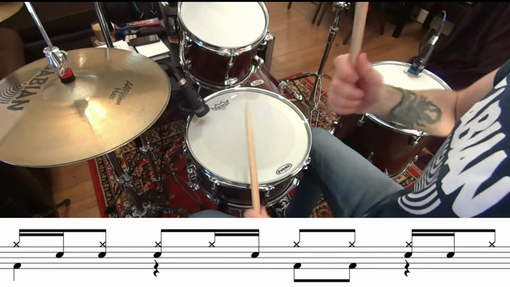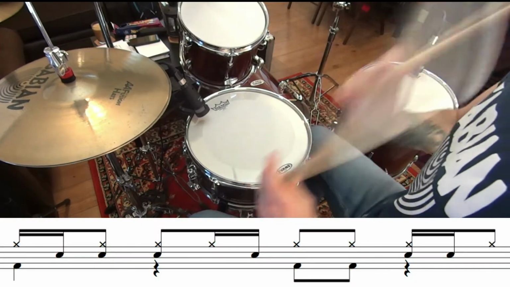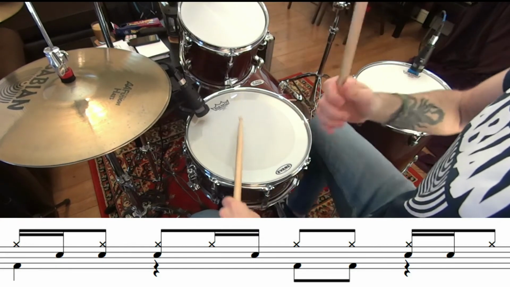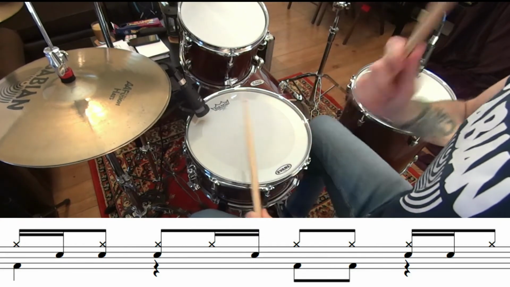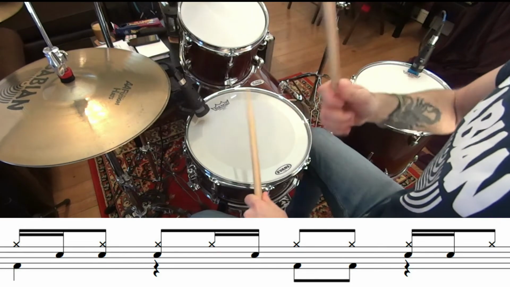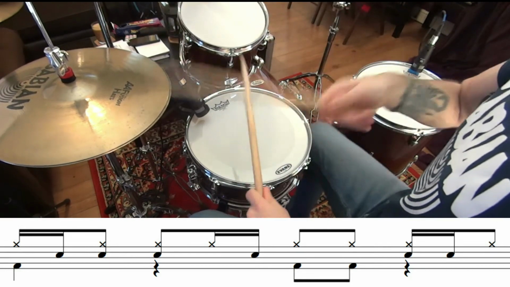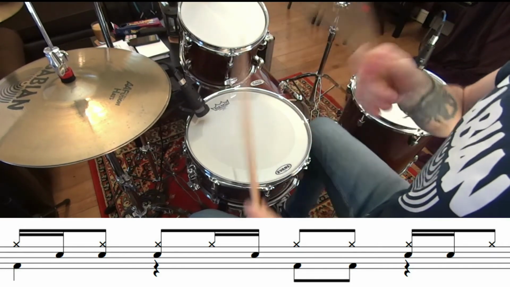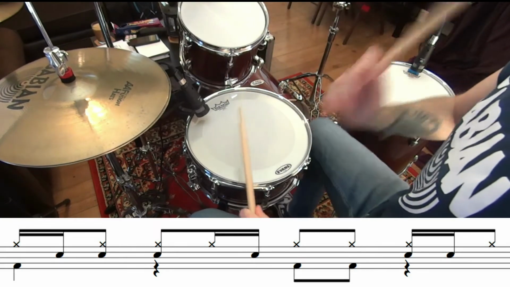Let's now add another 16th note to the da of beat 2. This is how this sounds. So there's now a thicker texture to the groove with the amount of 16th notes that we're adding to the snare drum. Let's add an extra one to the E of beat 3.